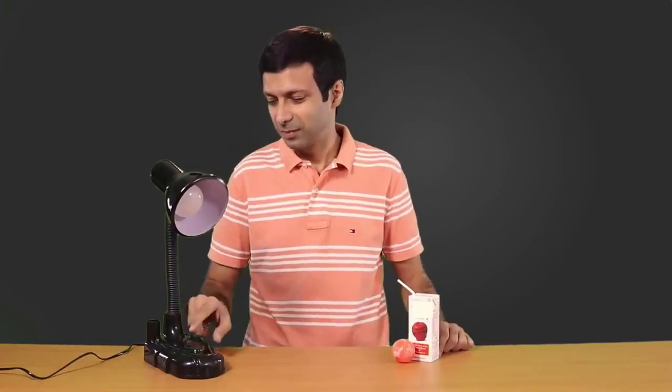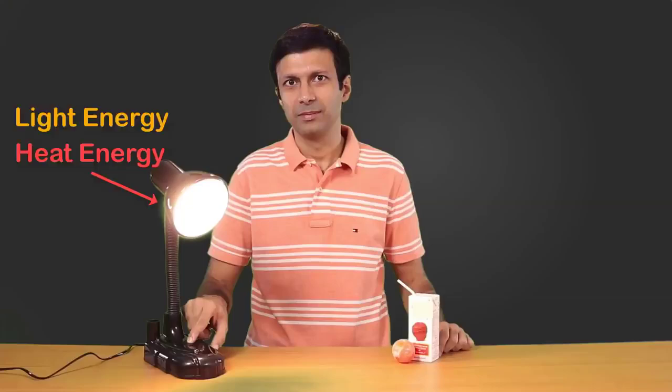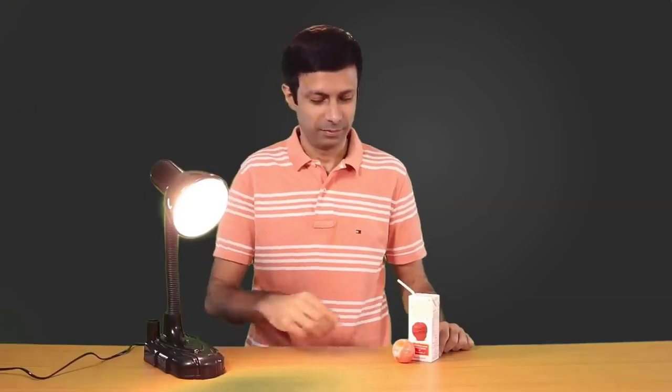Let's analyze the video. I'm switching on this lamp. What form of energy is supplied to the lamp? It's electrical energy, supplied through the wire here. When the lamp is on, what form of energy is the bulb giving out? Light and heat energy. When I lift this ball to a height, the ball has potential energy.